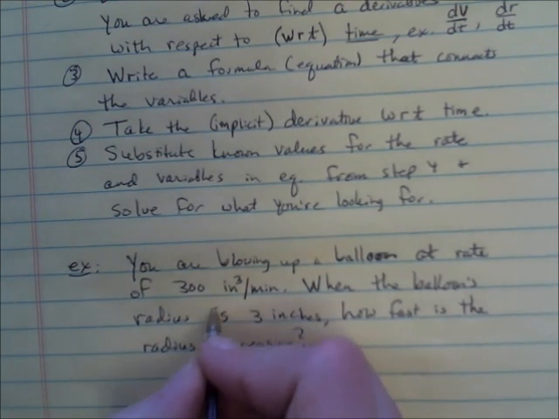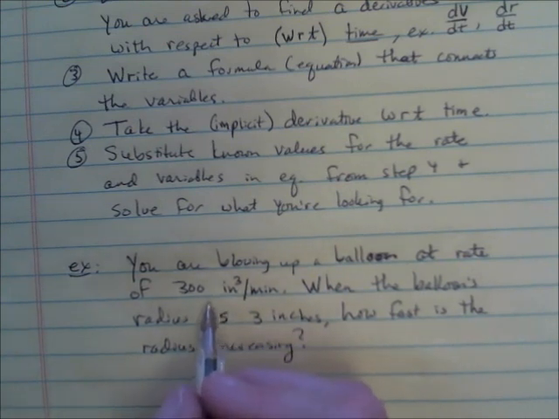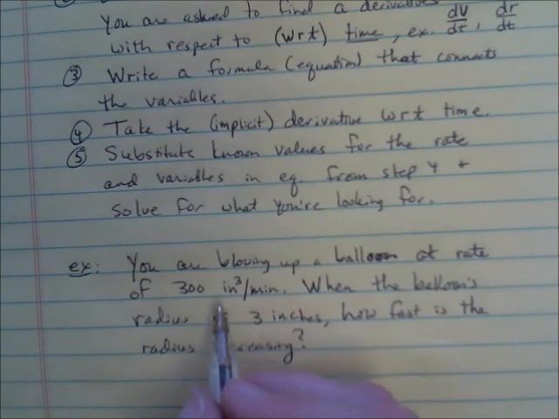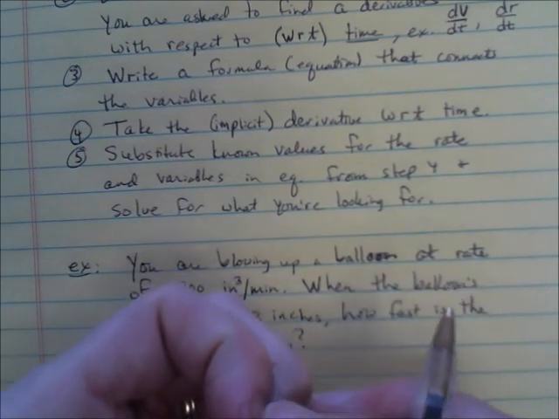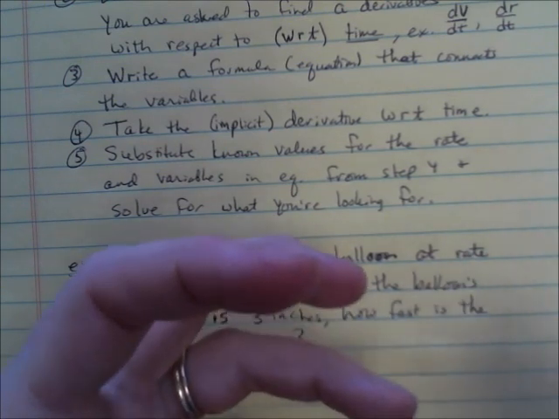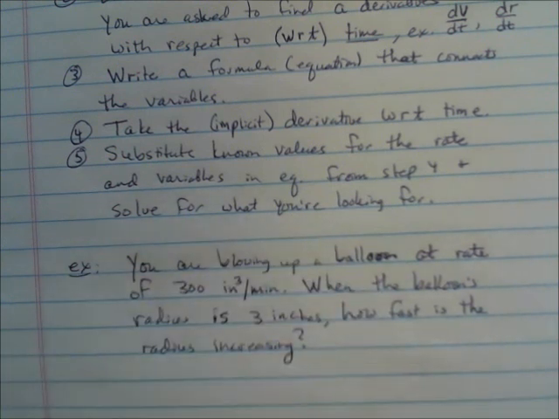So try to imagine that. Try to imagine blowing up a balloon at a steady rate, or the air is entering the balloon at a steady rate. It goes from something very small, and then when it gets bigger and bigger, the rate of increase of that radius actually slows down. And what I want to know is when it's exactly 3 inches, what is the rate of increase of this radius? So what are we given?